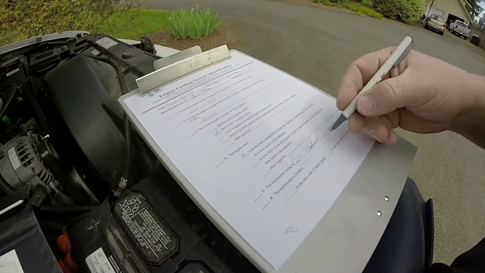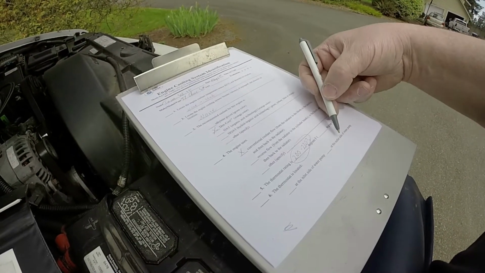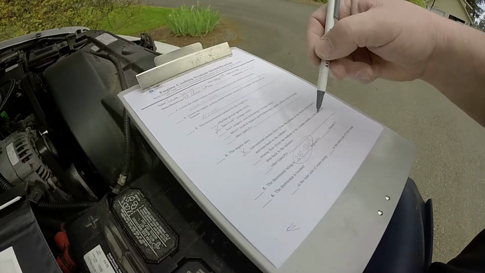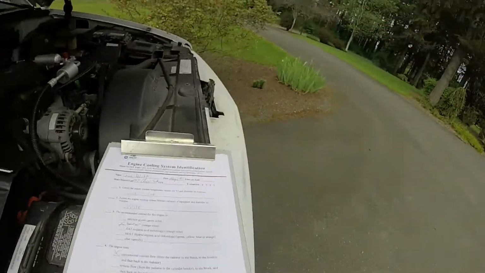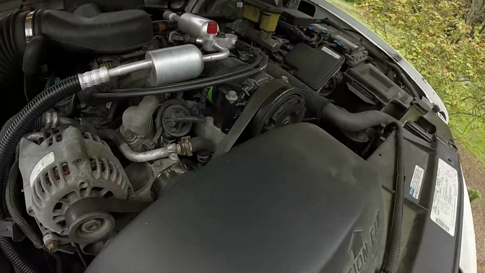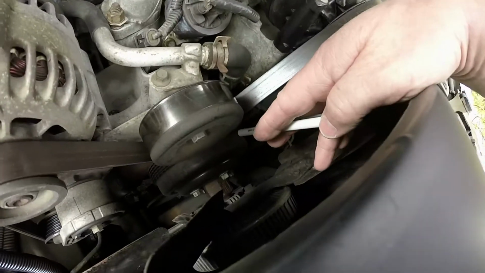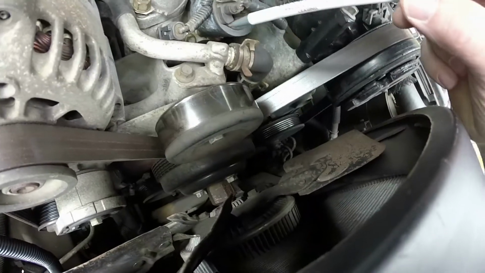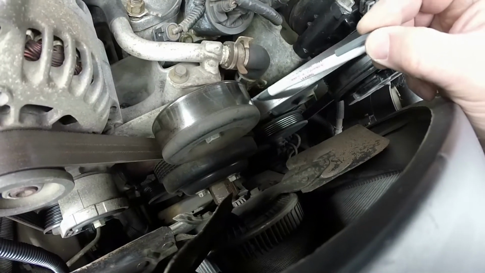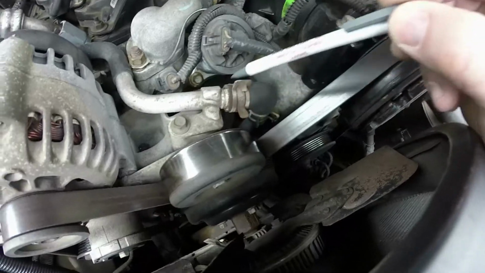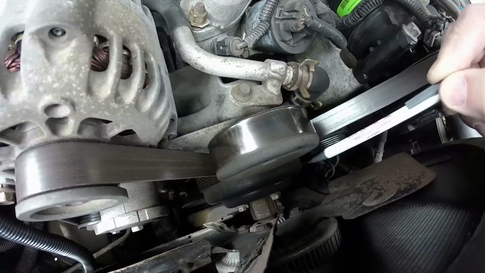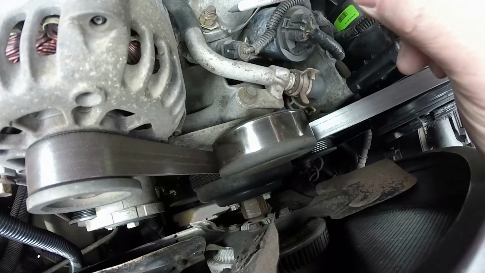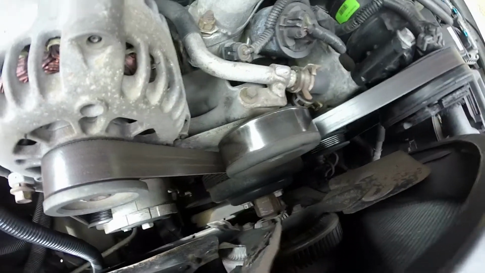Then the thermostat is located at the inlet of the water pump or at the outlet side of the water pump. That's one thing I didn't talk about, the inlet and the outlet of the water pump. The water pump is actually located right down here below this pulley that I'm pointing to with my pen. And the inlet is going to be right down there, you can't really see it from here. But anyway, that's where the inlet is. The outlet is going to be down there on the lower radiator hose. So the thermostat on this one is actually located on the inlet of the water pump.